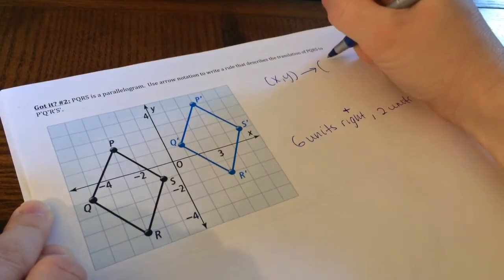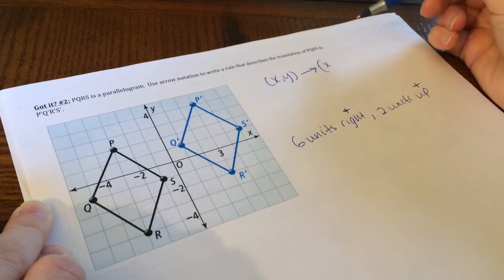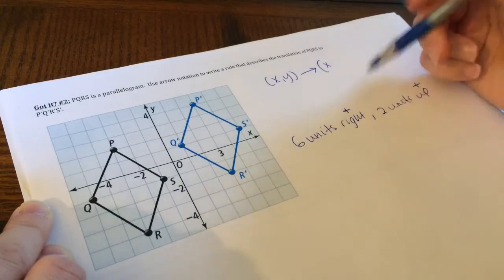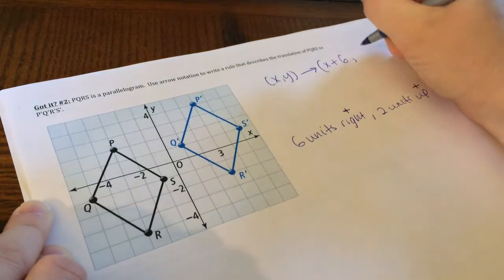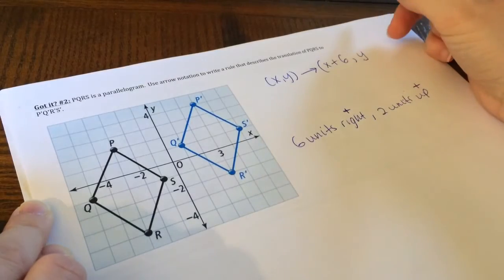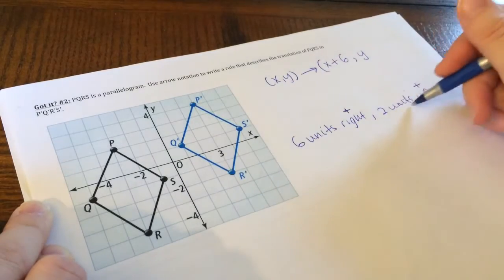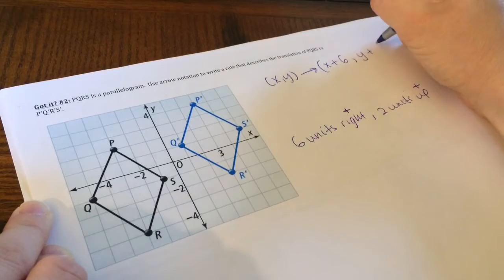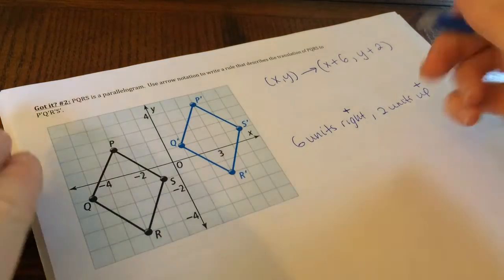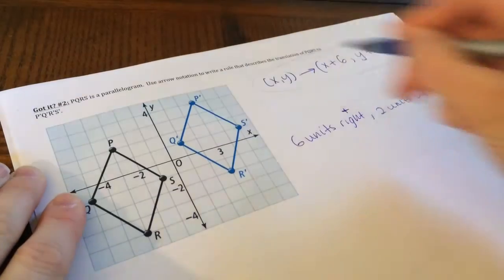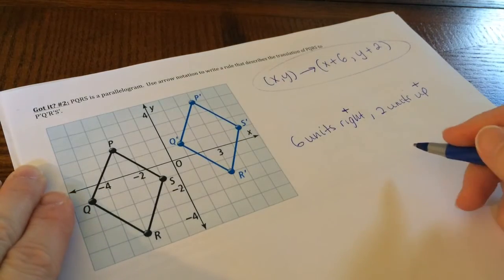So here's our rule. We take our x coordinate, and since the horizontal change is 6 units right, we are adding 6. And then we take our y coordinate, and since it's 2 units up, we are adding 2. Okay, so here's our rule right there.